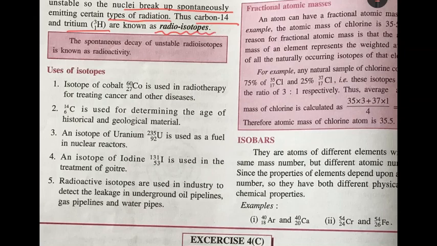Okay, what is radioactivity? The definition of radioactivity is the spontaneous decay of unstable radioisotopes. So when we talk about decay, we are talking about how the nucleus of these elements or atoms is continuously breaking up, and they are emitting certain radiation.